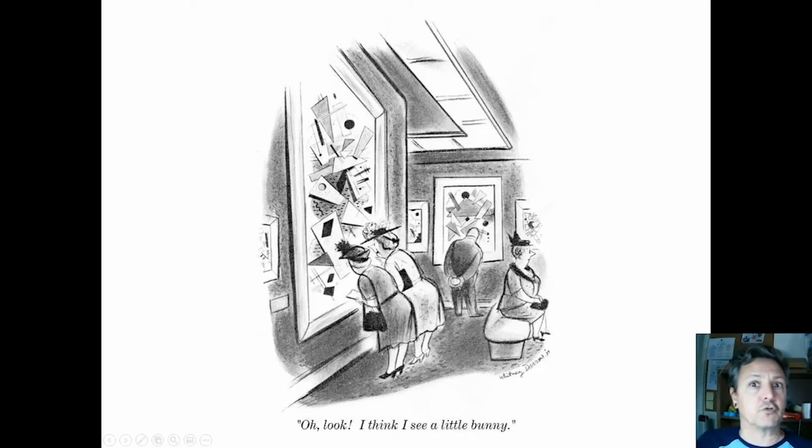So let's start with our little comic strip here, right? Again, I know they're always picking on little old ladies that go to the museum. But here we have, oh, look, I think I see a little bunny. Now, the joke here is that this is an exhibition. You can see it's probably late 40s. We're not in the 50s yet, and they kind of look like Wassily Kandinsky paintings. And this is the beginnings of non-objectivity. We already had surrealism, and so this is the part where art is just trying to be about art and not trying to be about anything else.